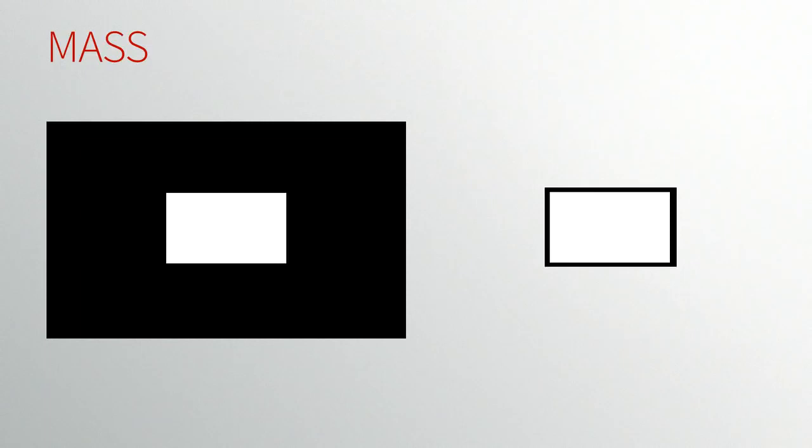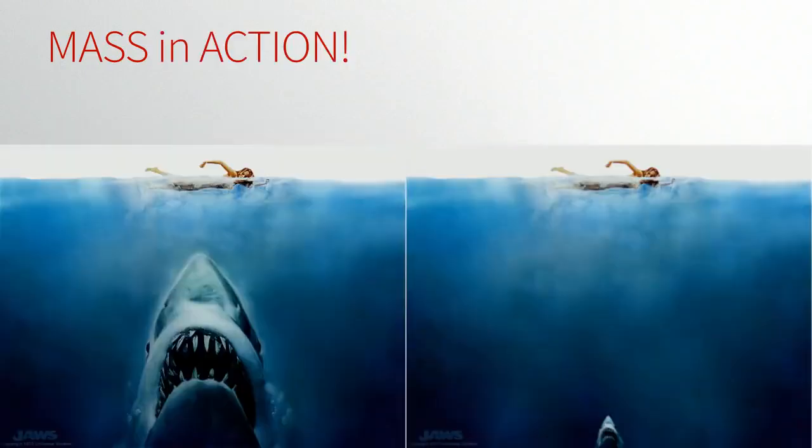Okay? And a good example of this is what I mean by this, by the way. So this is essentially mass and effect, mass and action. I mean, which side do you think is using mass to better effect here?